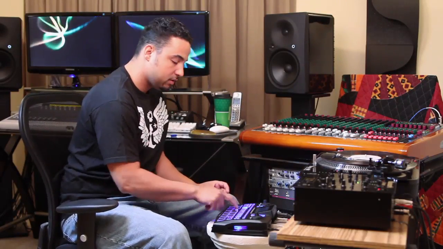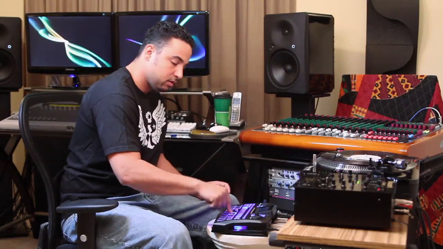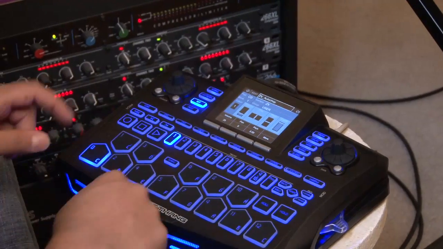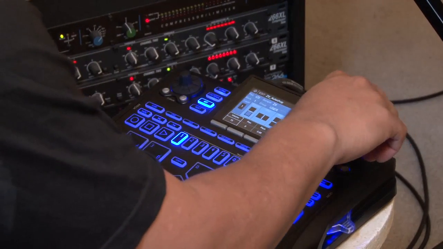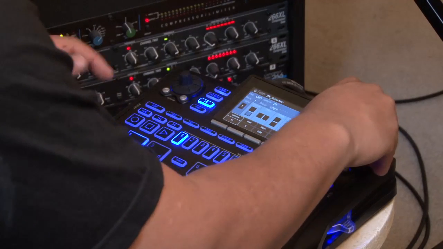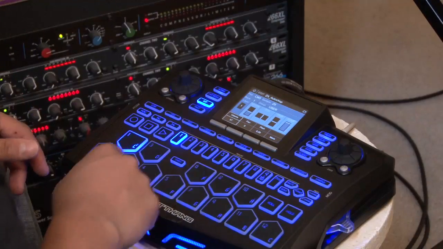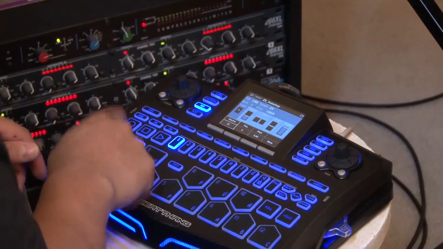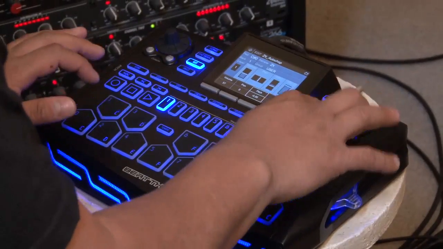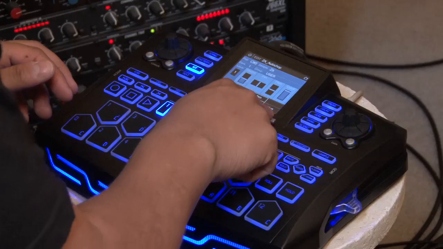Now, I've got all those pieces, and I can hit edit, and I can actually go in here and edit each individual slice that is already laid out for me on the pads. Like I can raise the volumes of some of them, and I can also change the pitch of some of them, just like that.